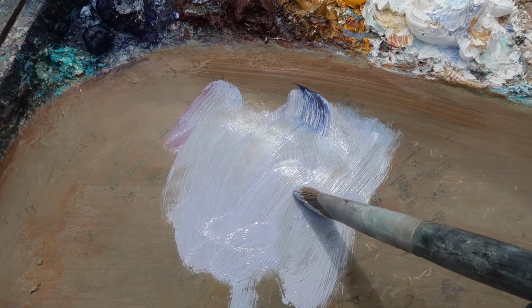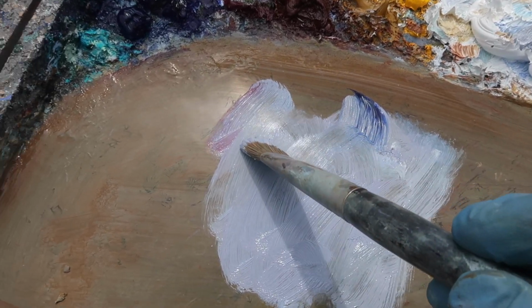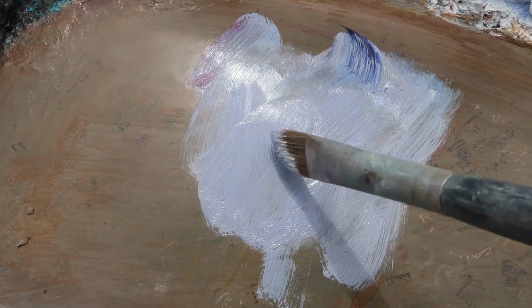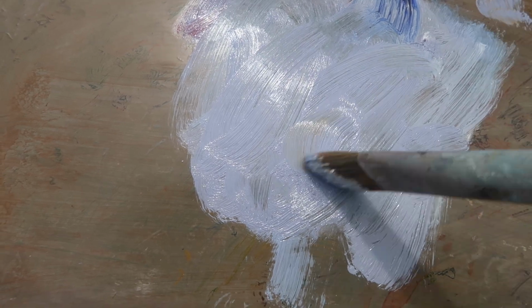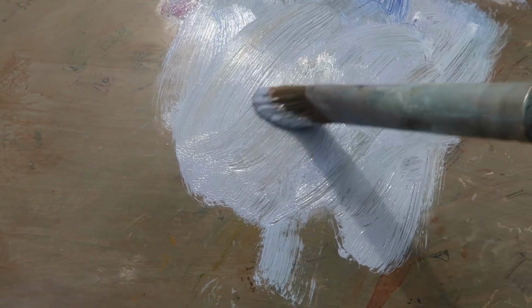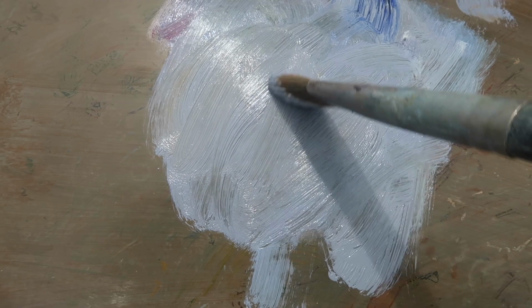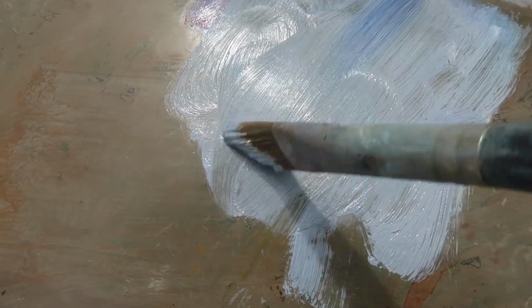All right, so now I'm mixing a color for the sky, and I'm starting with titanium white, ultramarine blue, a bit of alizarin crimson, and that gives me sort of a violet or a purple color. And that's a little bit too saturated, so I'm going to add some yellow ochre, which is the complement, to kind of gray it down. I still do want it to feel slightly purple, but not very saturated.